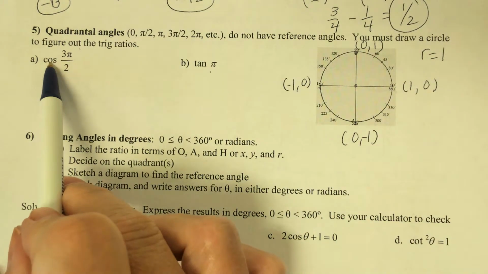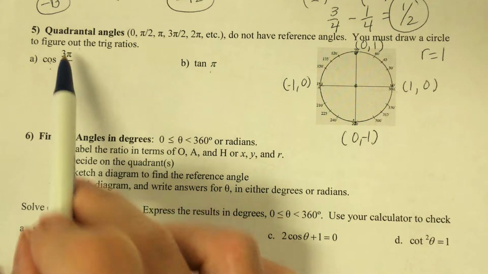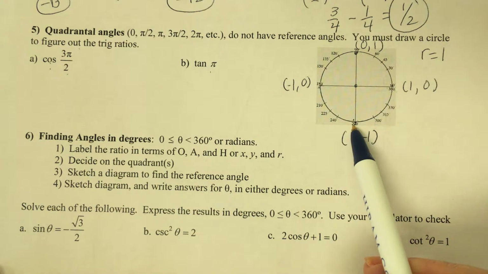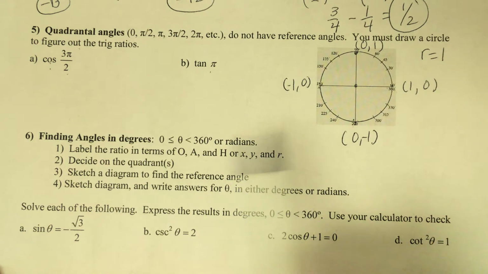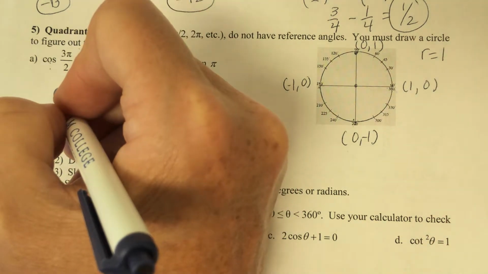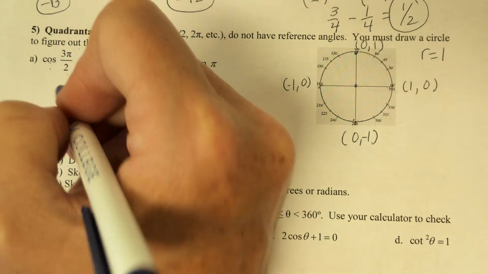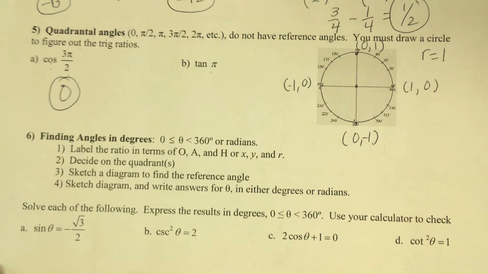So if I want to find the cosine of 3 pi over 2, that's going to be 270. Cosine is going to be x over r. So what's it going to be? What is it, you guys? 0.